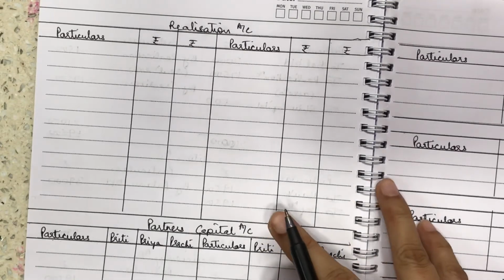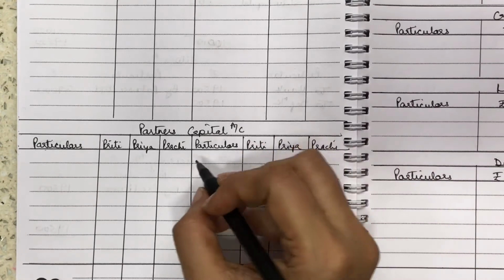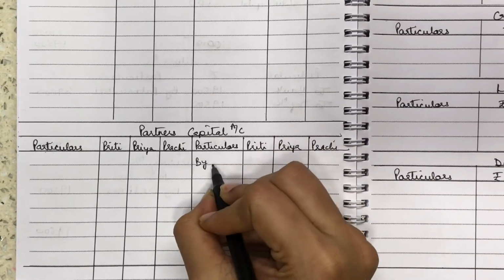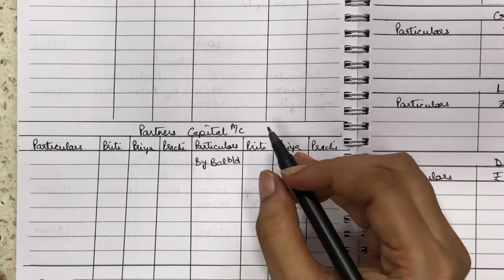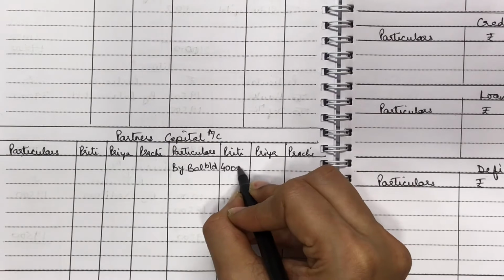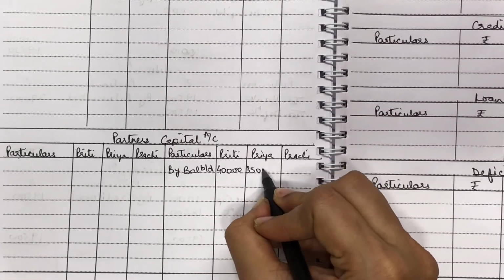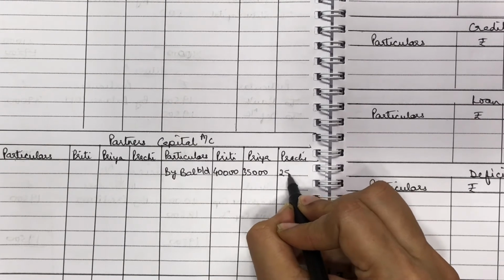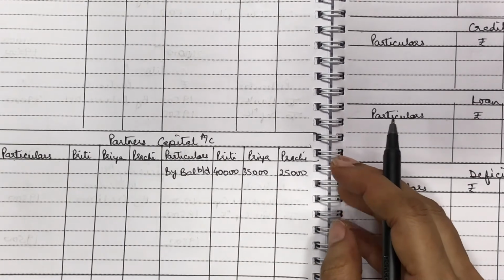So, first we will write the capital accounts, by balance brought down is 40,000, 35,000 and 25,000. This is the balance brought down. I am doing the liability side first.